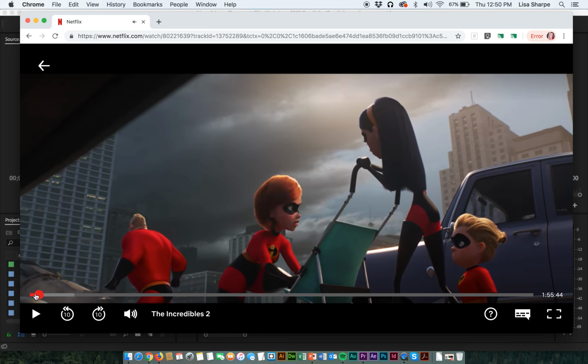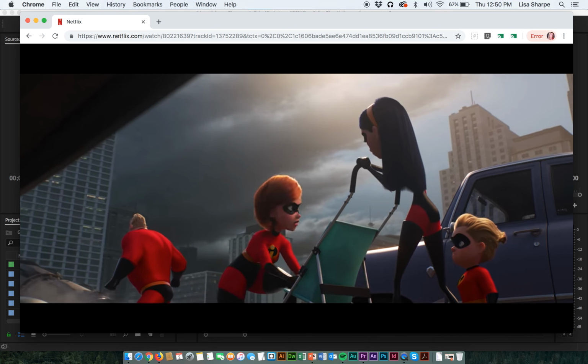Notice that this is a master shot. All the characters with dialogue are in the shot.